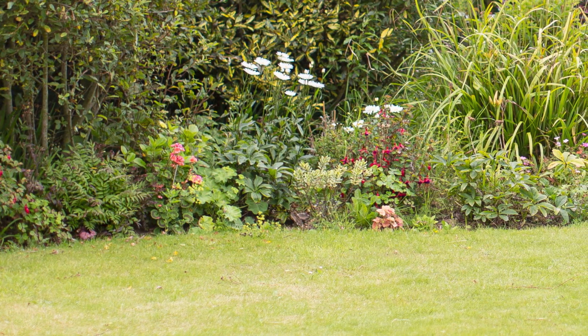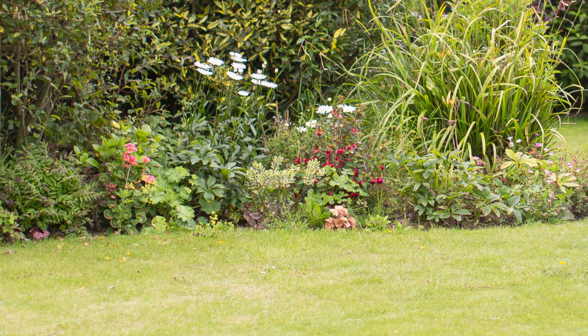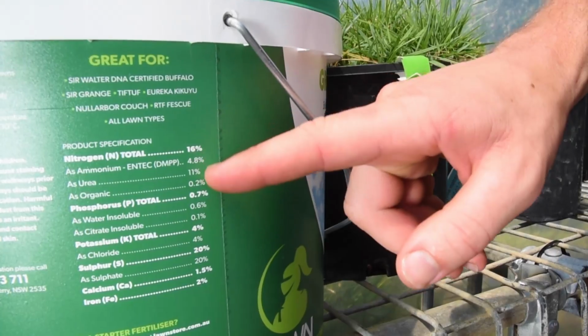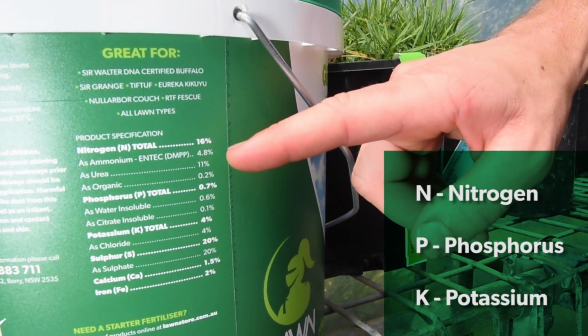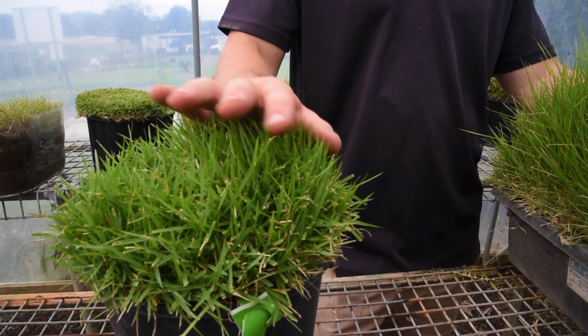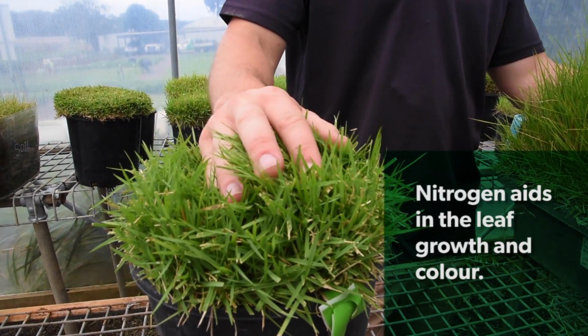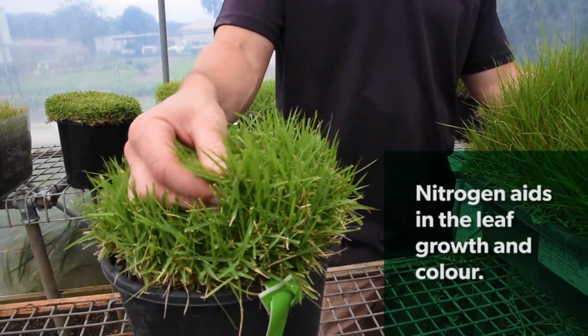Both magnesium and nitrogen form parts of the chlorophyll molecule, so if either of these are deficient, your grass can appear very pale green or even yellow. The key nutrients found in common fertilizers are referred to as NPK: nitrogen, phosphorus and potassium. If there is too little nitrogen, not enough chlorophyll will be produced. Too much though, and you end up with thin cell walls and poor root development.